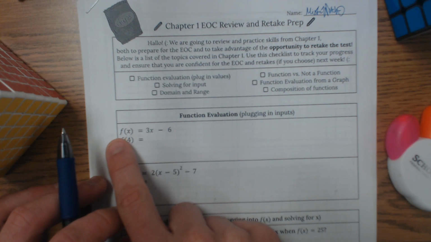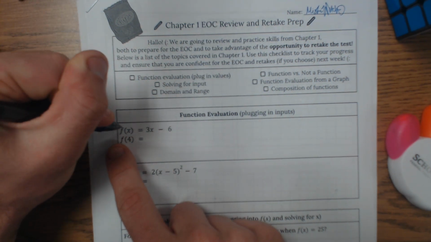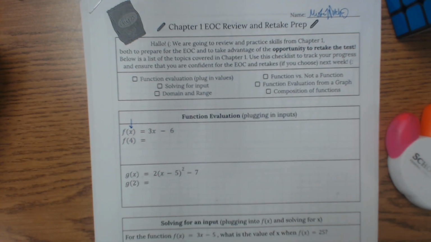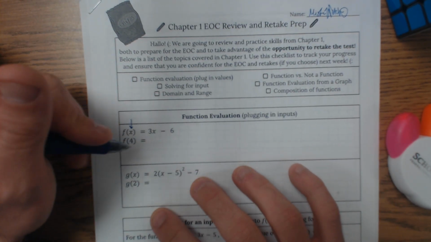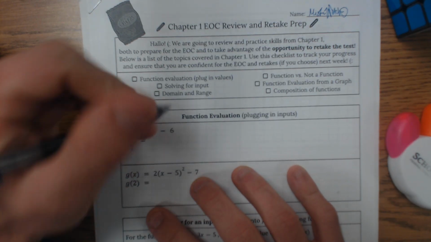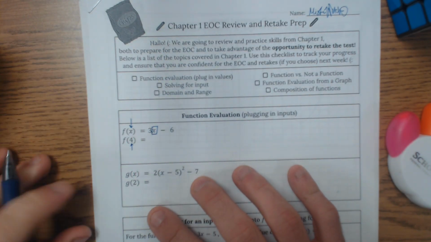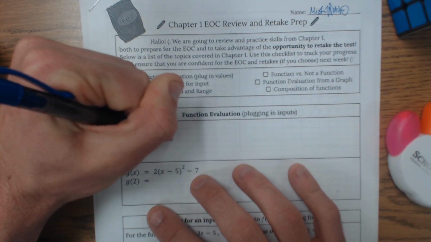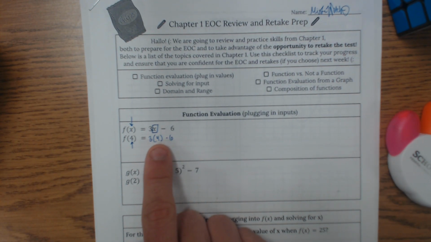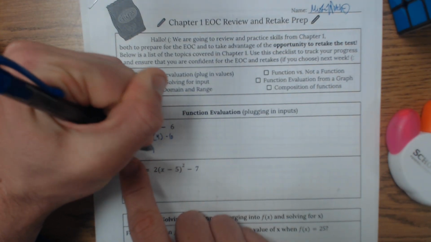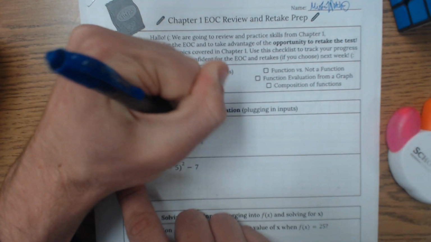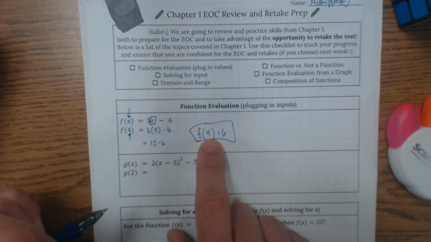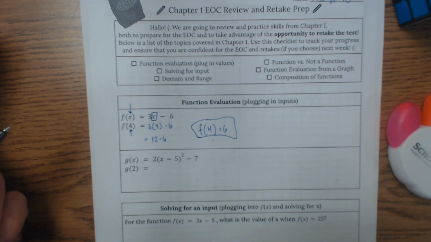So I've got a function f of x. What this is, it's a function that we're calling f. The input is x. So anytime that letter x is replaced with a number, like here, f of 4, that is what I am replacing x with. Notice the x got changed for 4. So I'm going to change that x for 4 right there. I plug in a 4. 3 times 4 is 12. Minus 6 is 6, which means f of 4 equals 6. The function, when you plug in 4, the output is 6. Very cool.